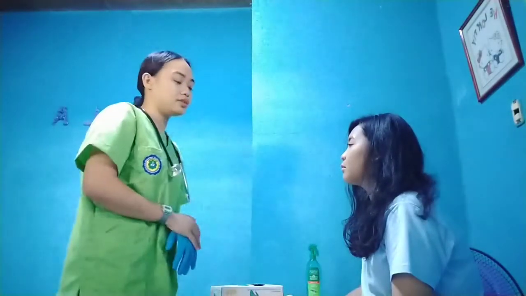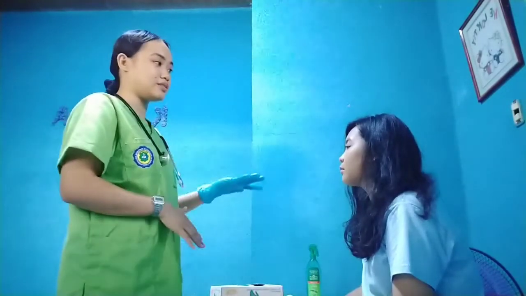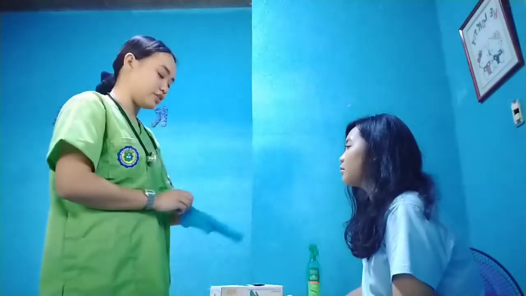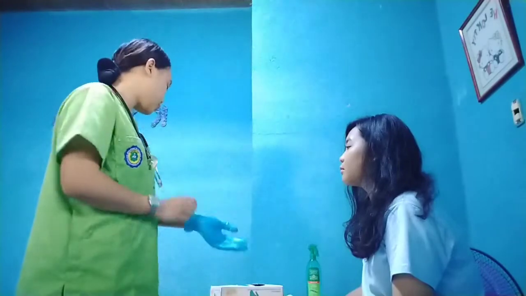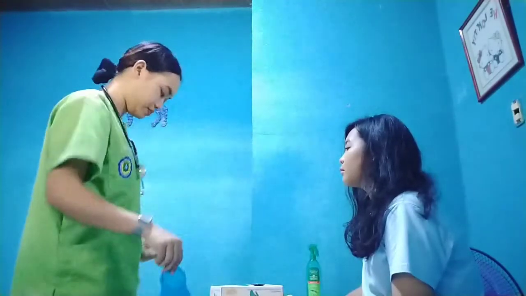So there are no signs of dandruff. Also, there are no signs of lice. Also, there are no signs of lesion on the scalp of the patient. So next, I will remove the gloves and dispose of them. Then I will perform hand hygiene.